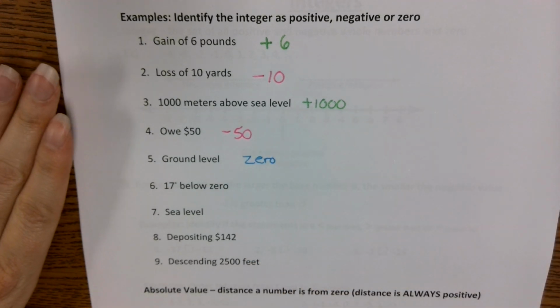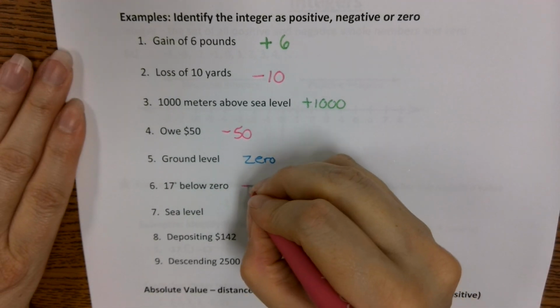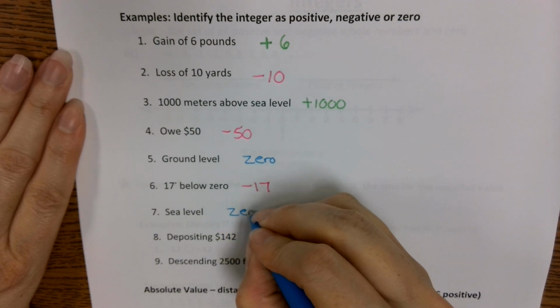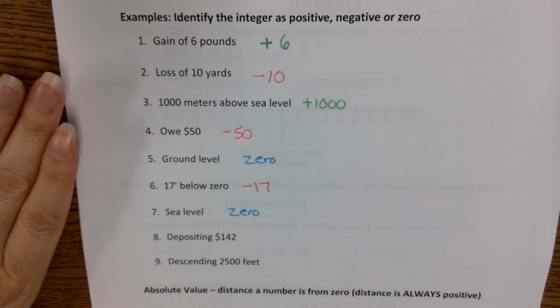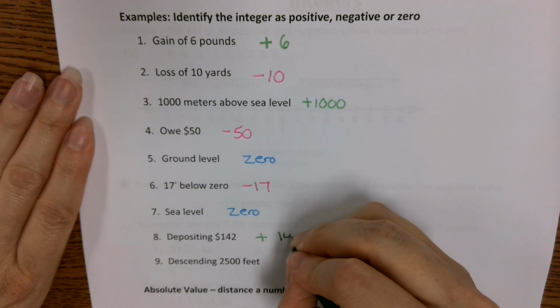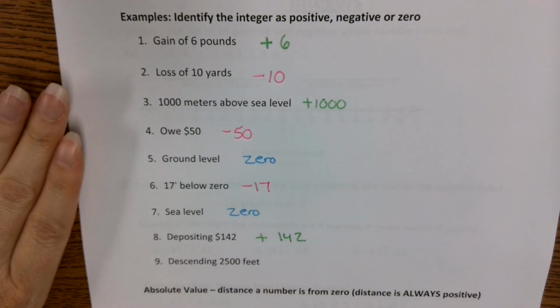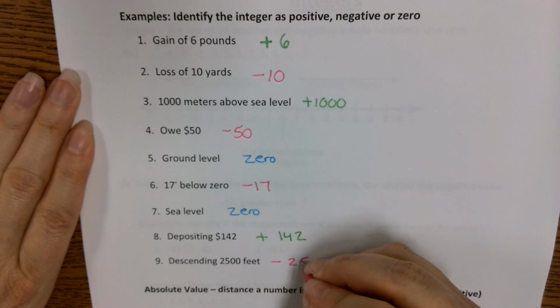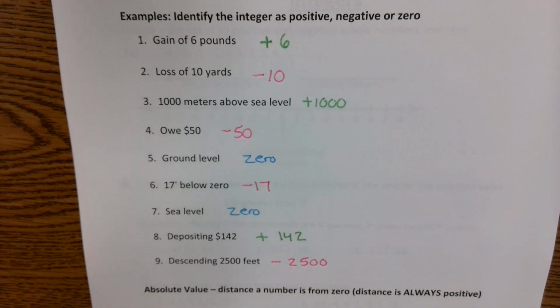Okay, 17 below 0. Negative 17. Sea level? 0. Okay, depositing $142. Positive. So we put plus 142. And then descending 2,500 feet. Negative. So negative 2,500.